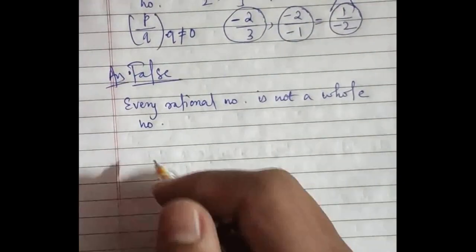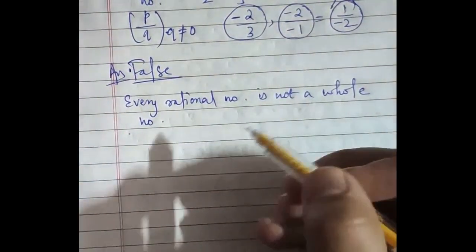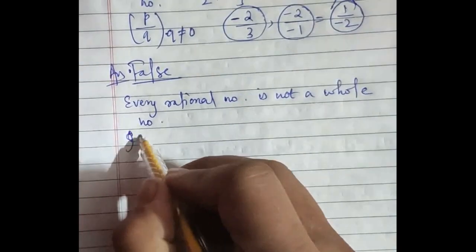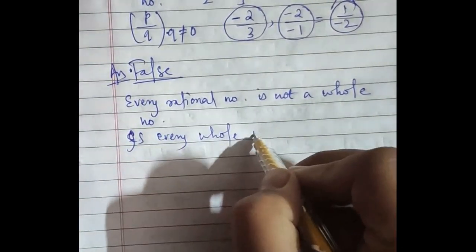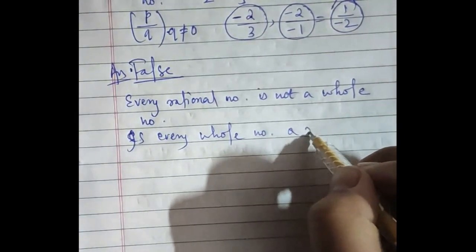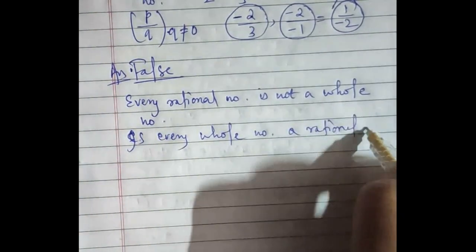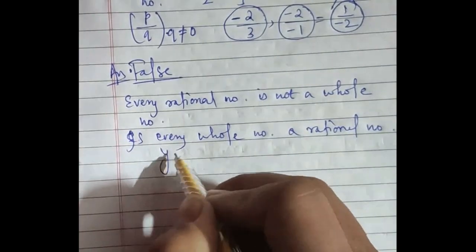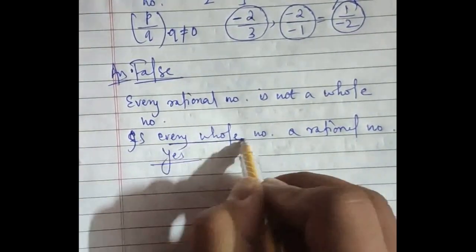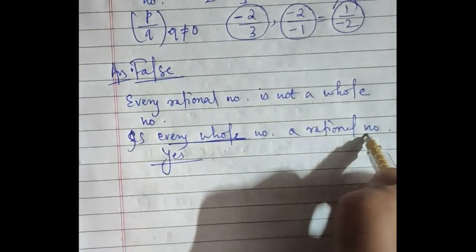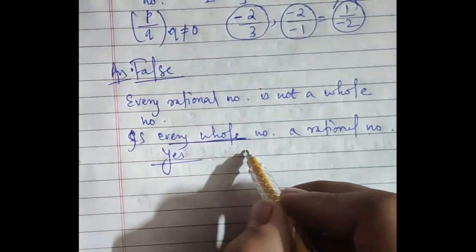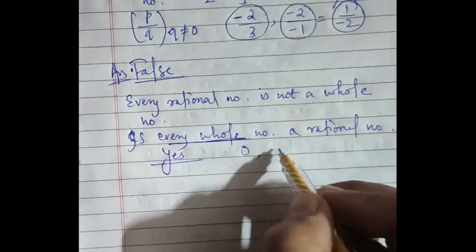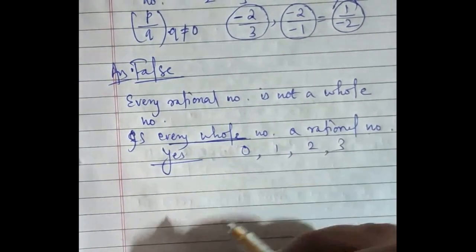Okay, this is the statement. But if you have a condition, say, is every whole number a rational number, then we could have said yes, every whole number is a rational number, isn't it? Every whole number is a rational number because whole numbers include 0, 1, 2, 3.